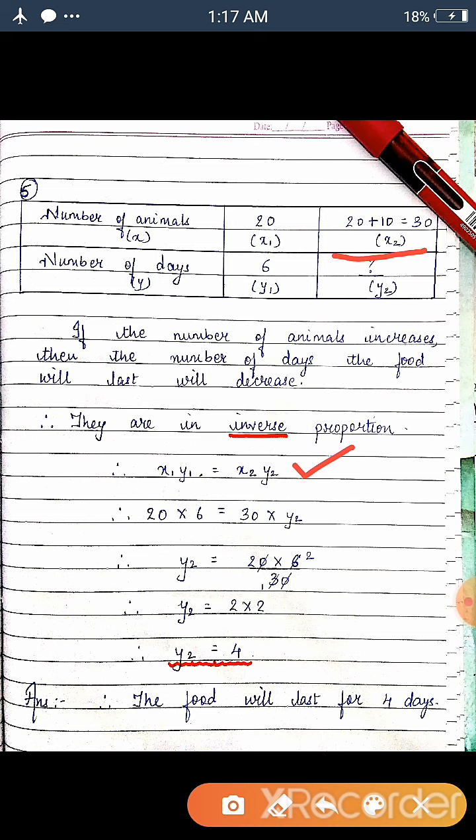So therefore 20 into 6 is equal to 30 into y2 after substitution of the values. Again 30 will go in the denominator. After cancellation, you will get y2 is equal to 4. That means the food will last for 4 days.